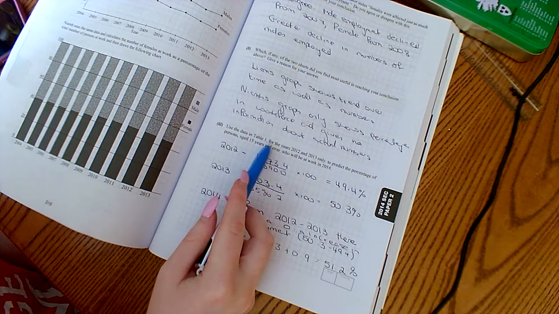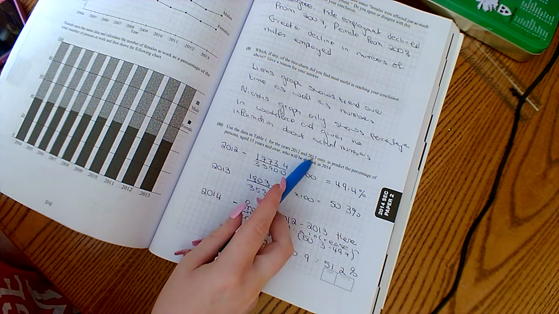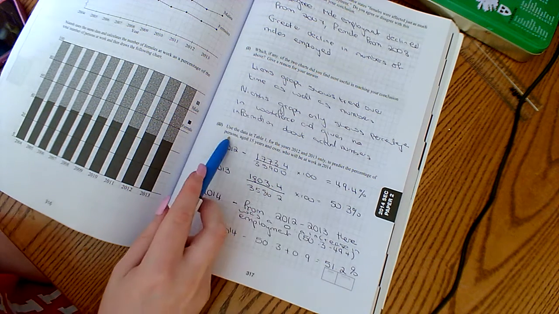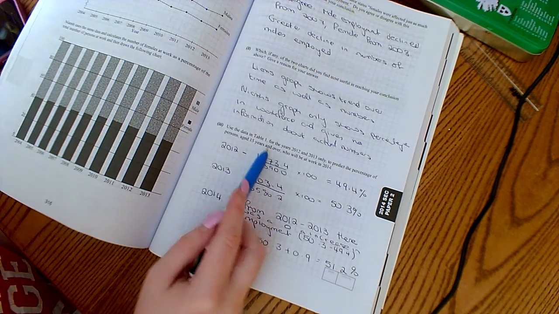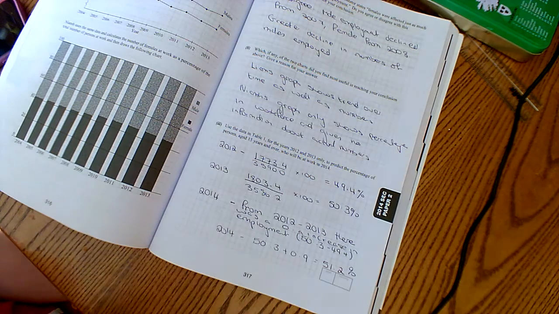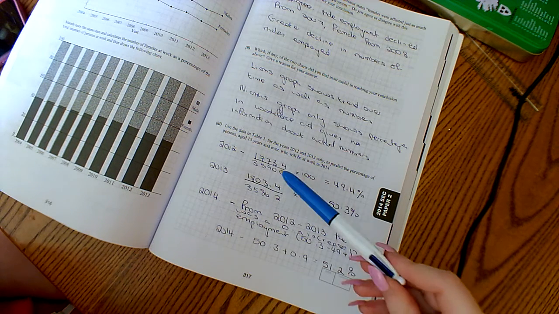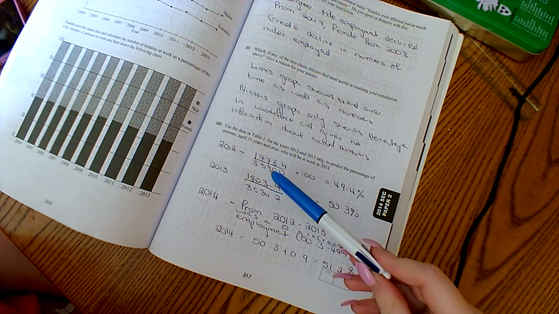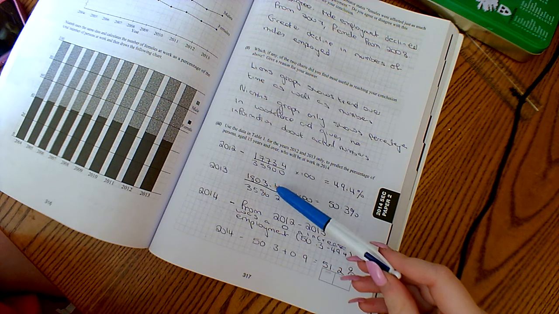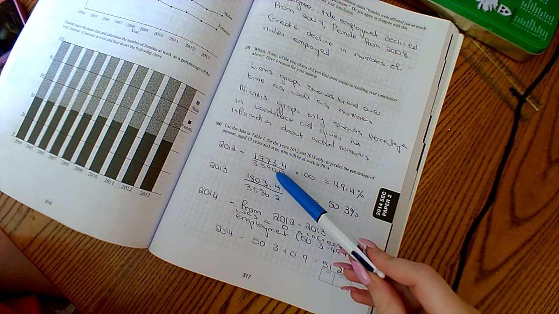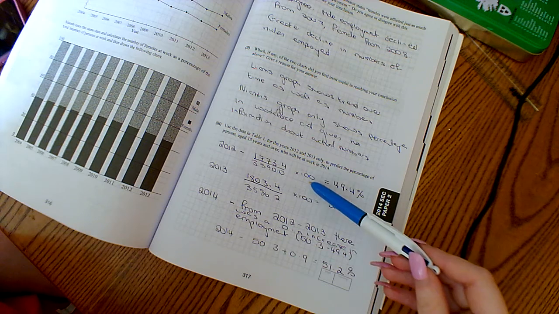Then it says, use the data in the table for the years 2012 and 2013 only to predict the percentage of persons aged 15 years and over who will be at work in 2014. So 2012, what I did is I got my 1,773.4 all over my total, which is 3590.0, and multiplied it by 100.